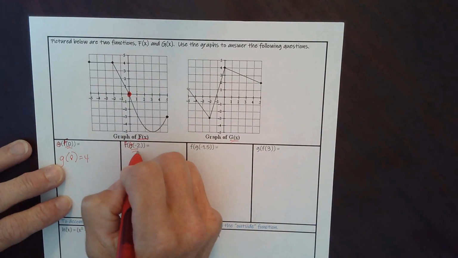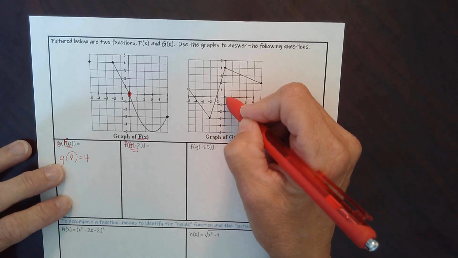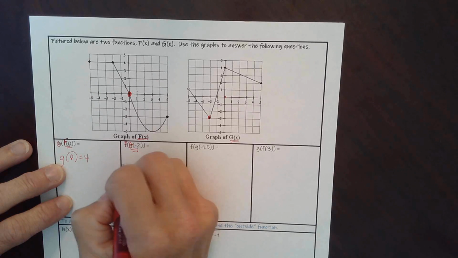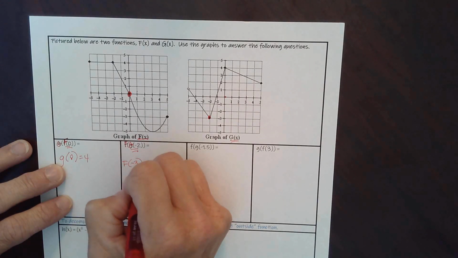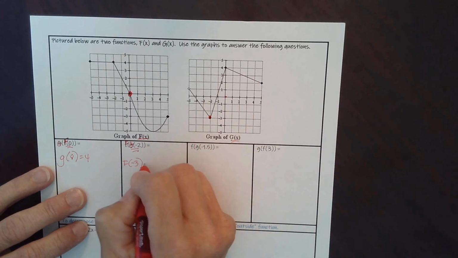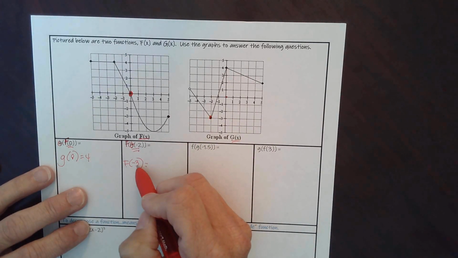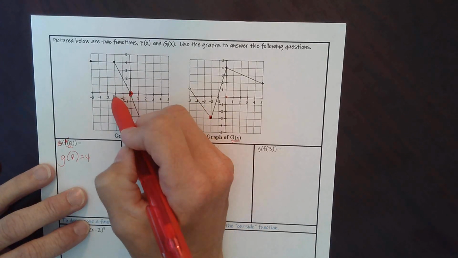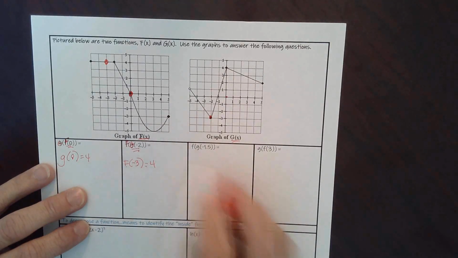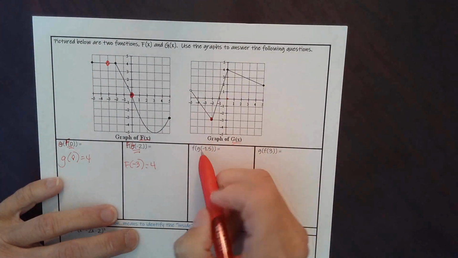This says find g, the y value for g of negative 2. So here's my g function, negative 1, negative 2. The y value is negative 3. So now I want to evaluate f of negative 3. So what is the y value of the f function when x is negative 3? So negative 1, negative 2, negative 3. The y value is 4.